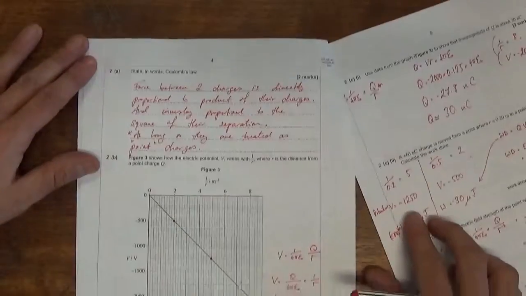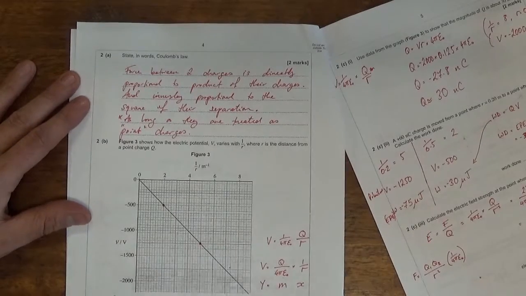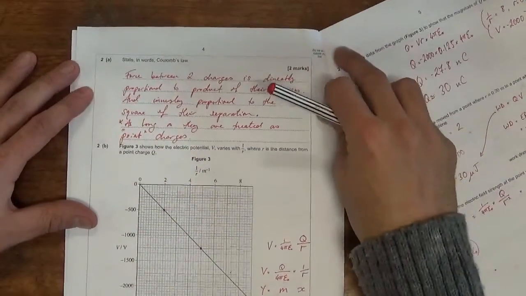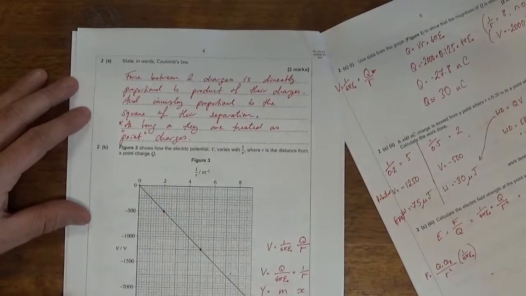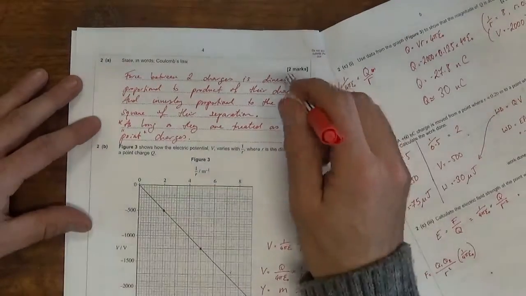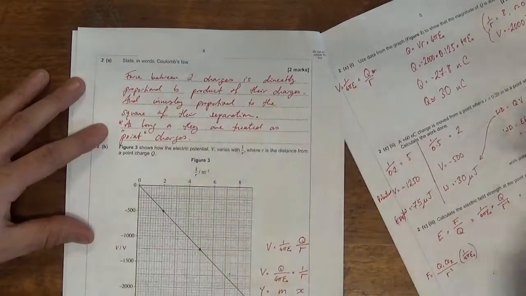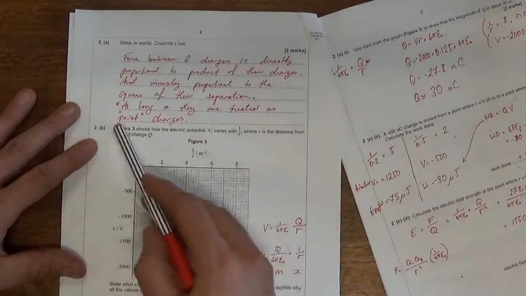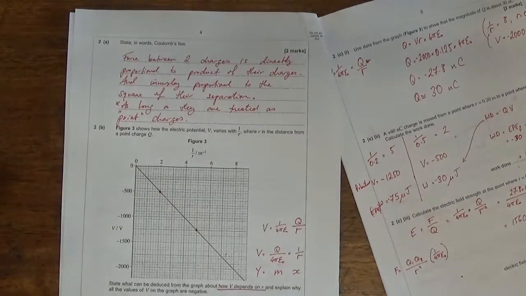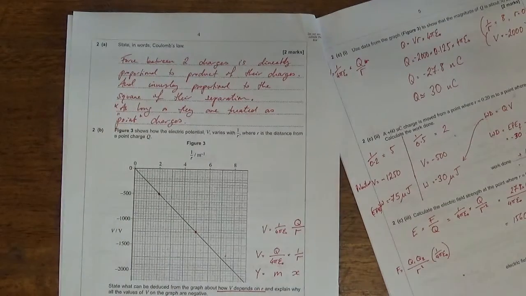Coulomb's law, money for jam, guys. These 2 mark questions are the ones you just can't afford to throw away. They're so easy. I could teach my dog to learn these definitions, and you should be able to do it too. So, 2 charges: the force between 2 charges is directly proportional to the product of the charges, that's the first mark, and inversely proportional to the square of their separation. I've put on there as long as they're treated as point charges, and I should really just put the force between 2 point charges in there.